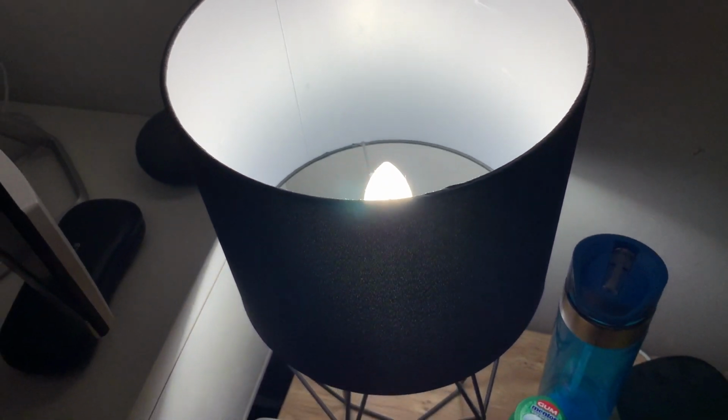But again, if you don't want to buy any lighting or you can't afford to buy any lighting, literally just get as many lights from your house as possible. Light up the background a little, put them in front of you just so it gives you some light.